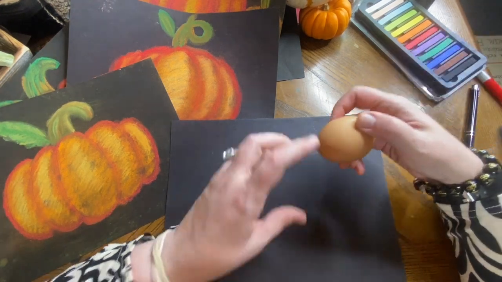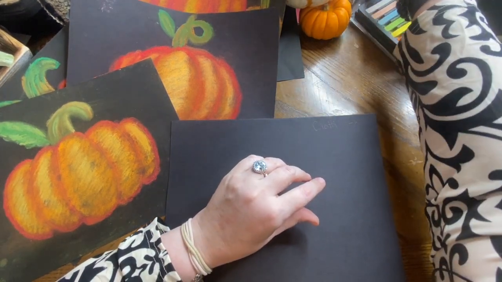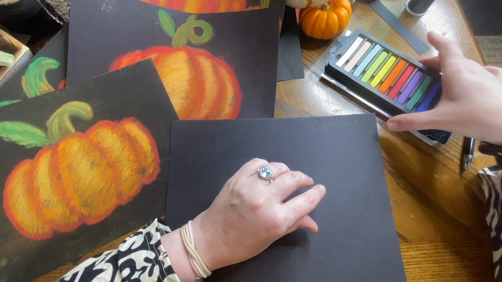This is an egg from a second grade lesson. Isn't that weird? I'm going to put that aside because I do need my chalk pastels.